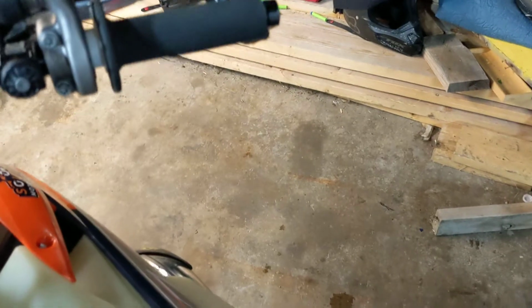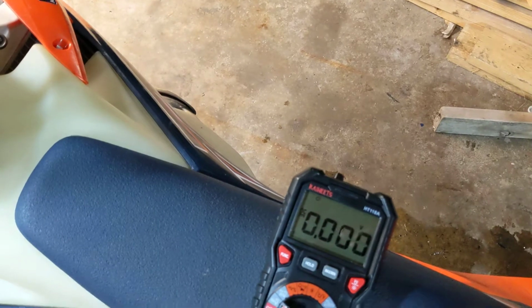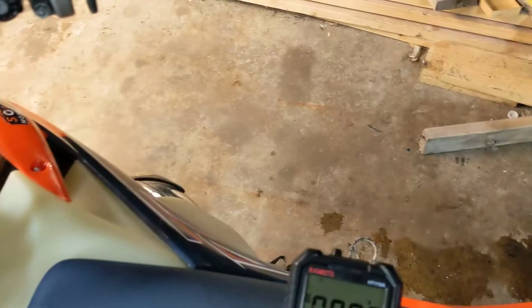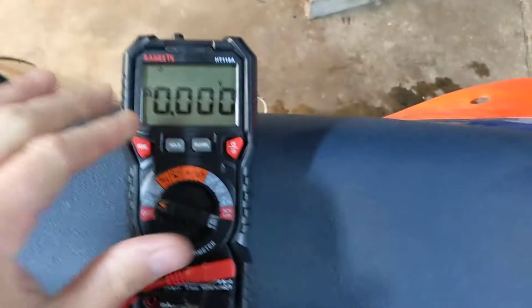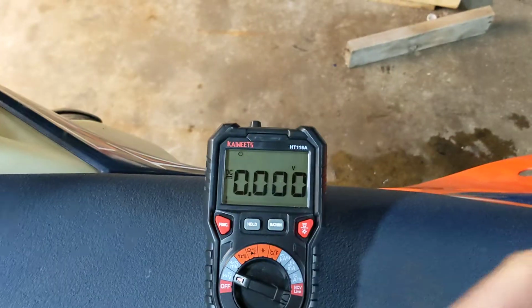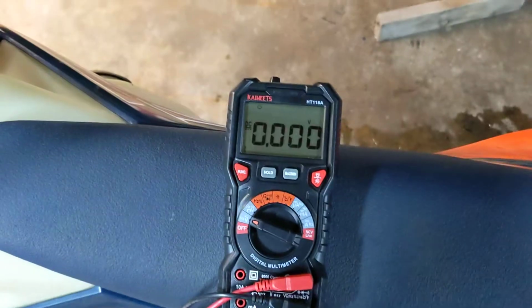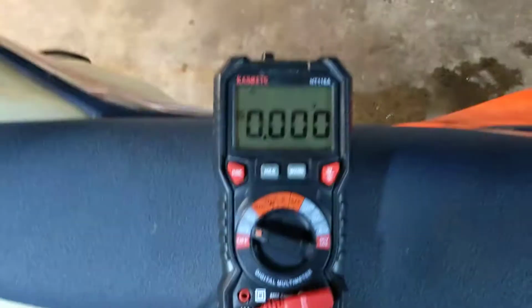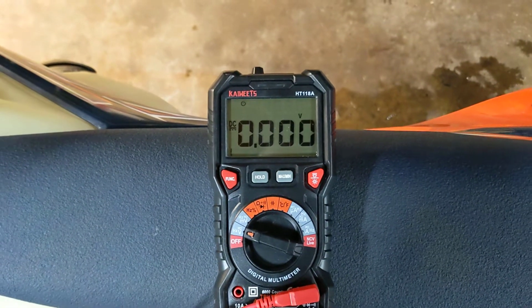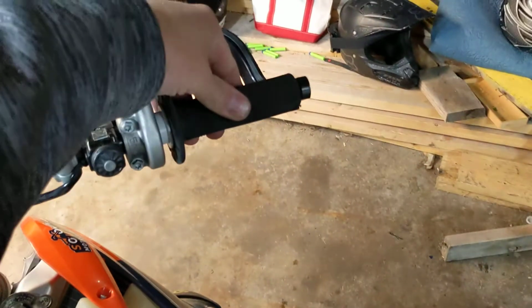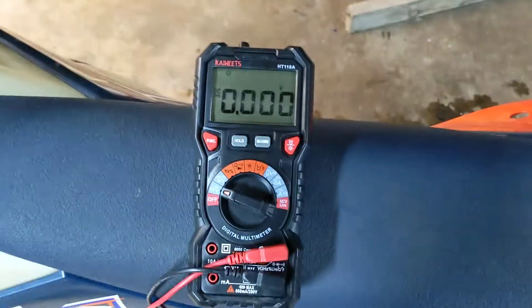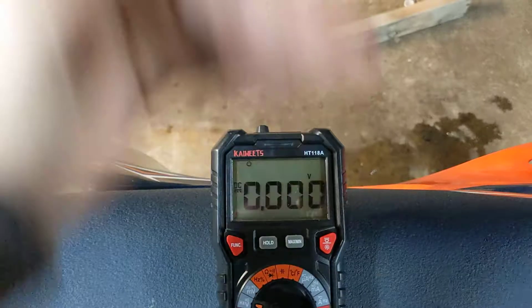If you're leaving the idle alone and you have everything hooked up, if you give the bike gas, if you give the throttle a twist, you'll see the voltage slowly increase. And that's a proper working sensor. That's how this all works. You have a base voltage with 0 throttle, and as you twist it slowly up, you'll see the voltage increase.